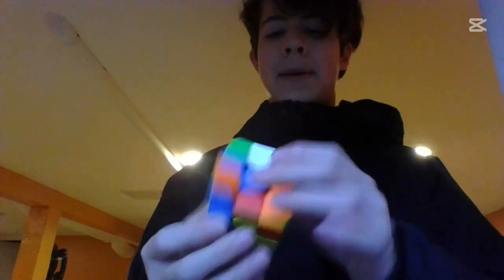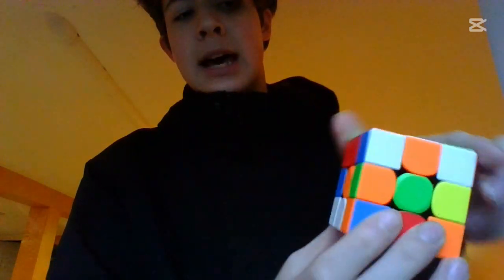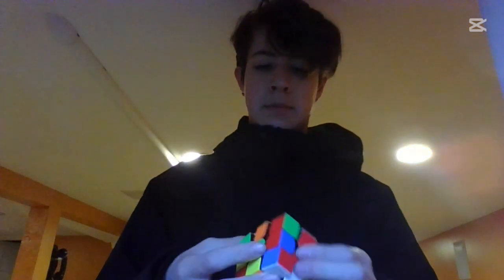So with the white side on top, it's kind of easy. Think of it: if you want that piece to go here, just move it to the side, move that part down, move it in, and then move it up, and there, it's right there. And you repeat this process on all of the sides.